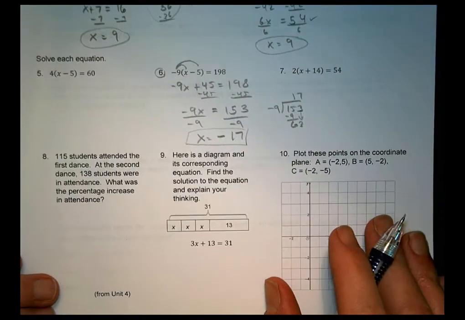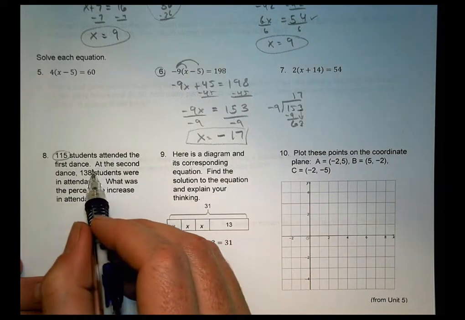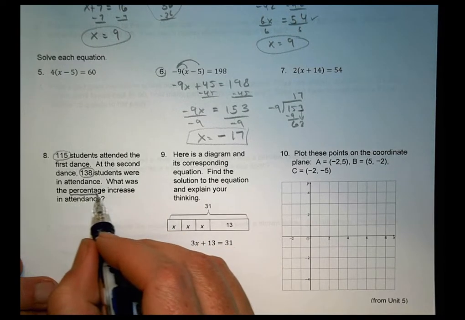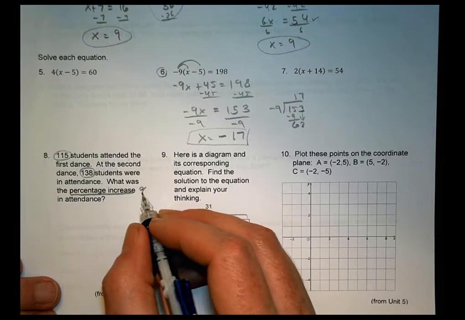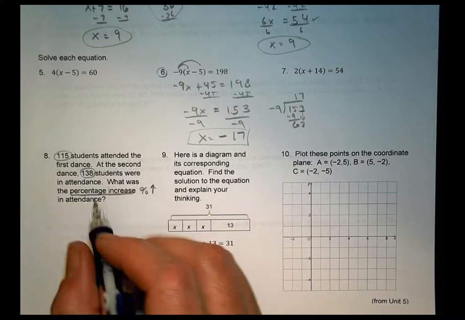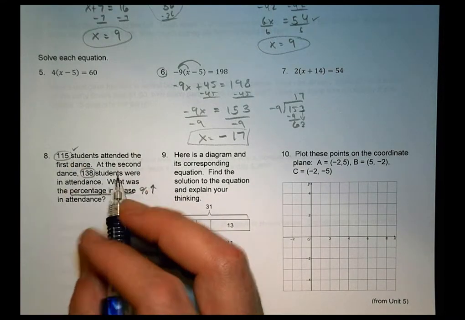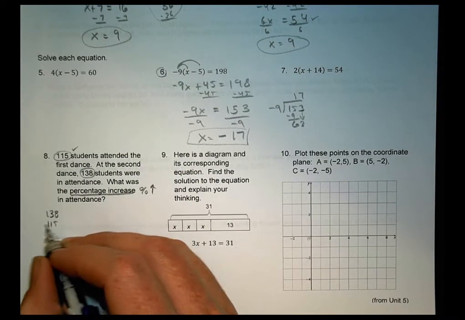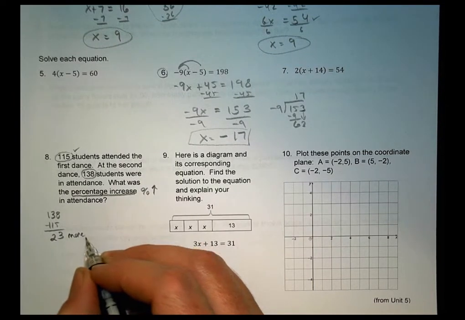Alright, number 18. 115 students attended the first dance. At the second dance, 138 students were in attendance. What was the percentage increase in attendance? Okay, so percent increase means we want to look at how many went up and compare that number to what percent of that number as out of 115. Meaning this, we knew that in the second dance there were 138, which was how many more? That was going to be 23 more than the first time.